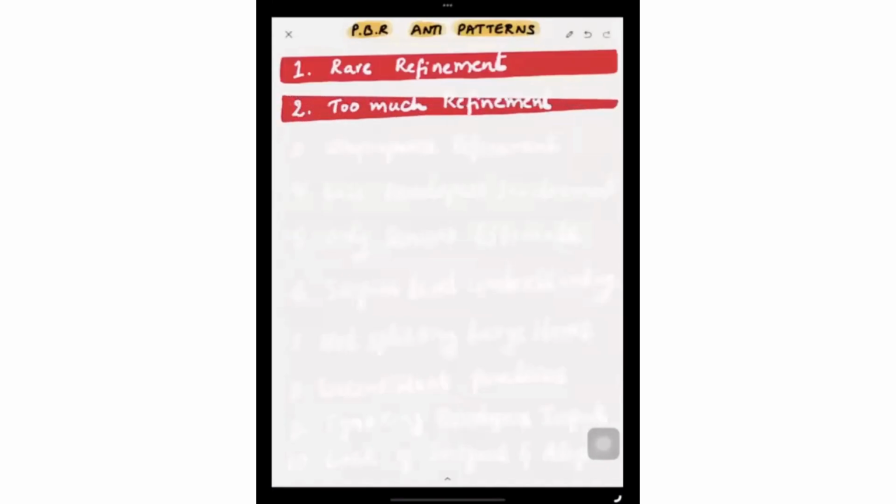Second, too much refinement. It will lead to too many items available in the product backlog. What if they change the order, change the details? It's a waste of effort and time. So it should not be too occasional or too frequent. So you decide according to what is fit for you.